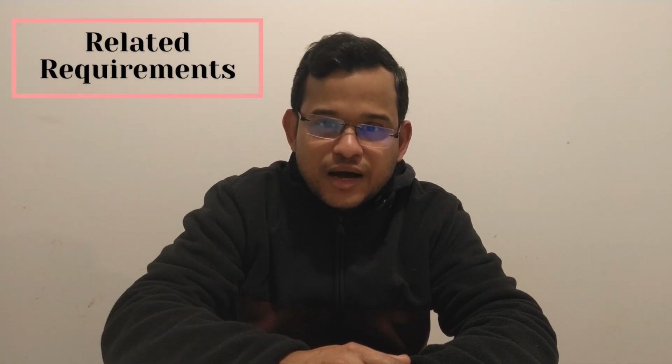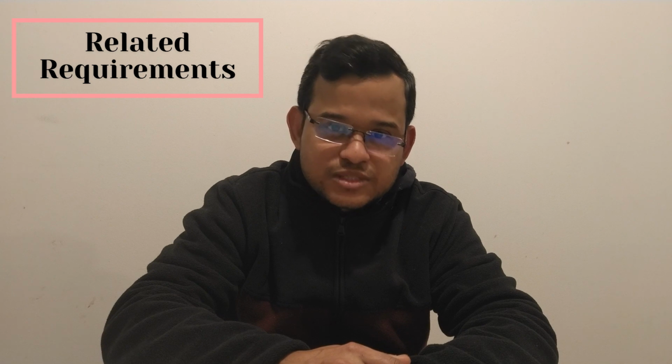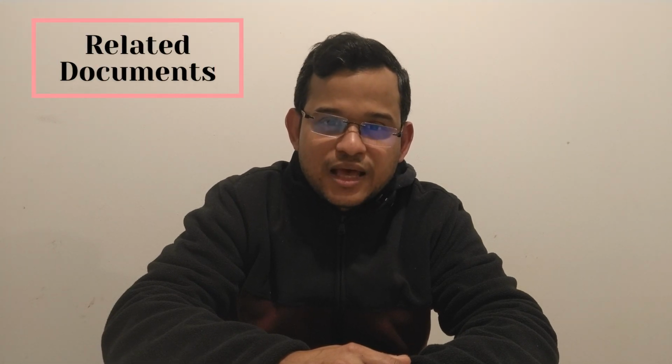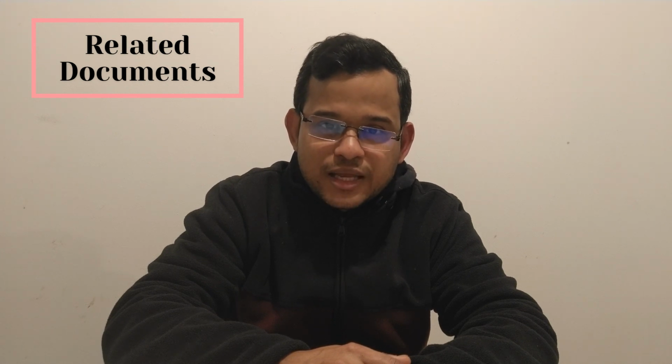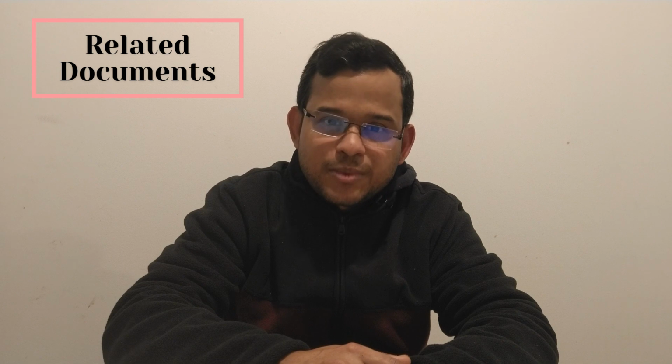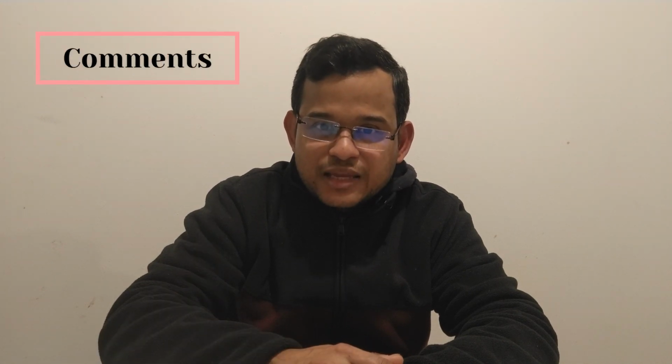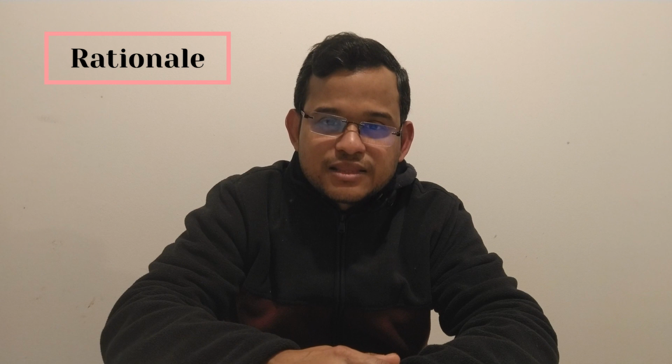Related requirements. The identifiers of other requirements that are related to this requirement can be mentioned here. Related documents. Business process models and other documents that may be helpful in better understanding this requirement can be mentioned here. Comments. This section can be used to track any open questions or other comments that are applicable to this requirement. Rationale. This refers to the business benefit that this requirement is expected to provide.